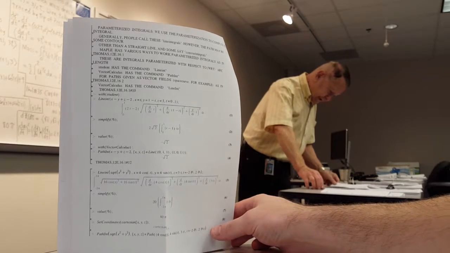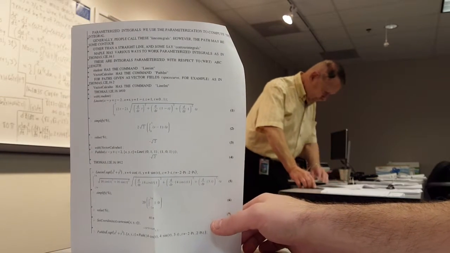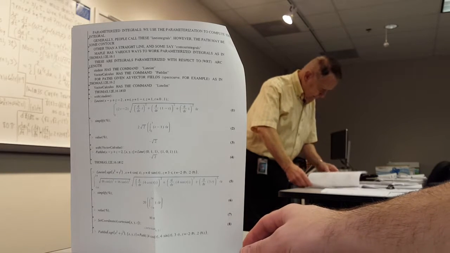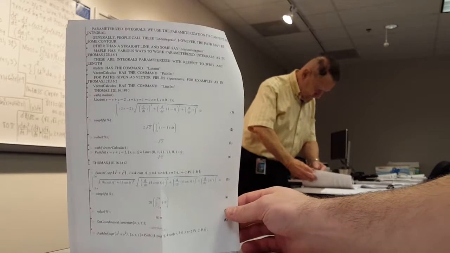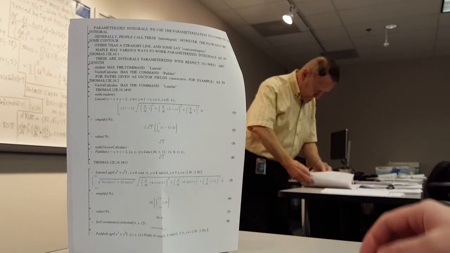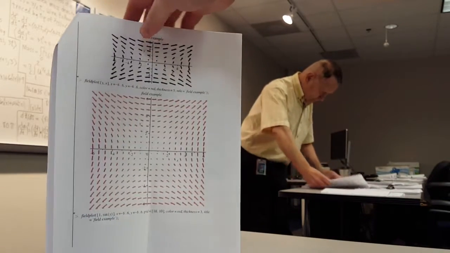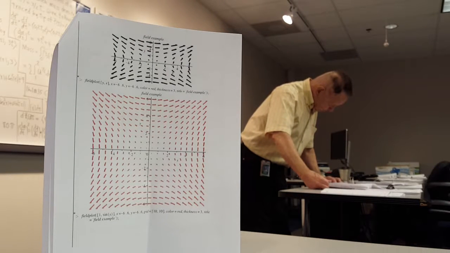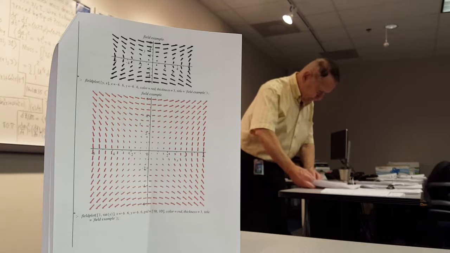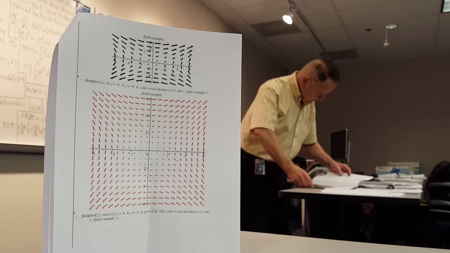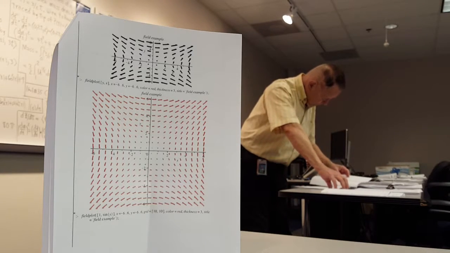If you look at the third sheet of paper, let's see.